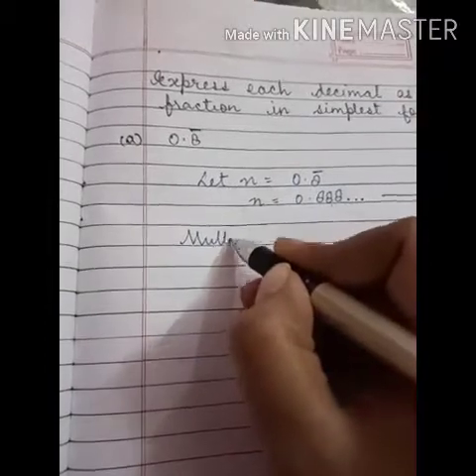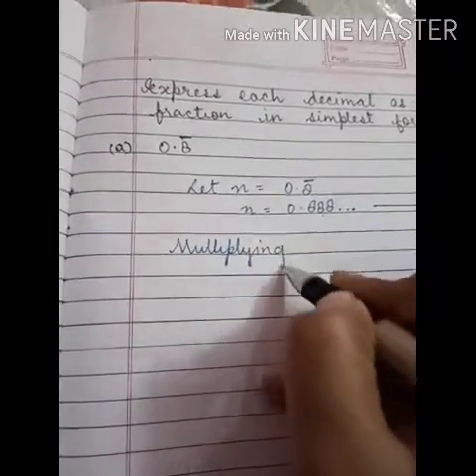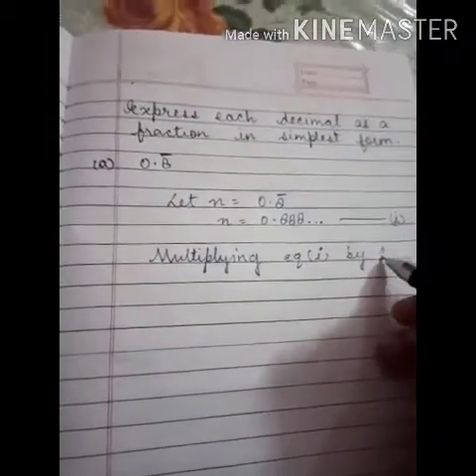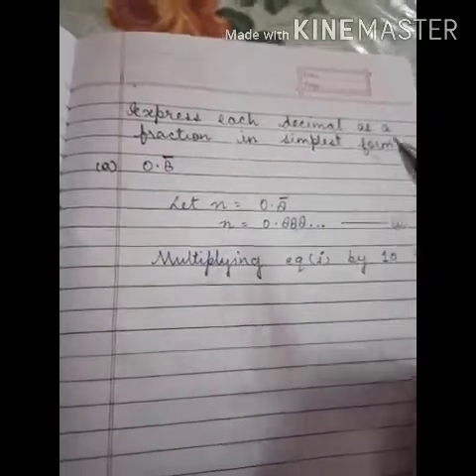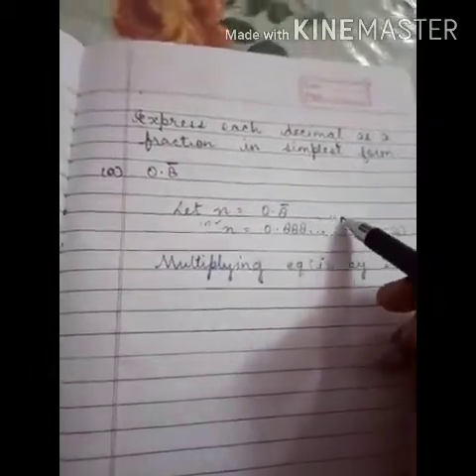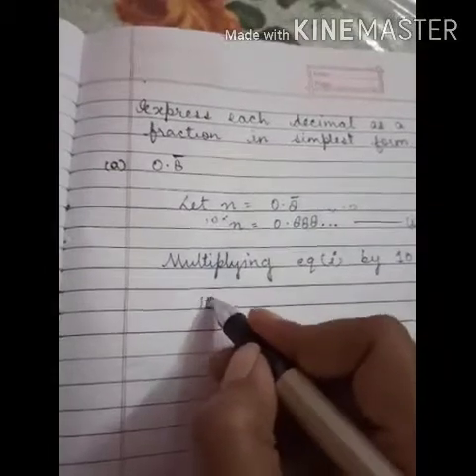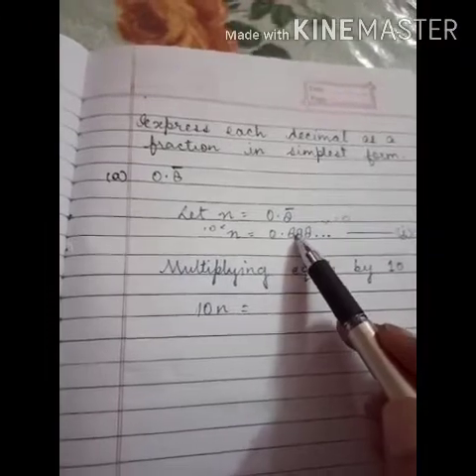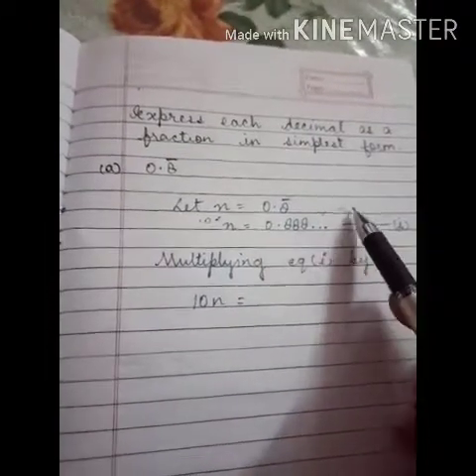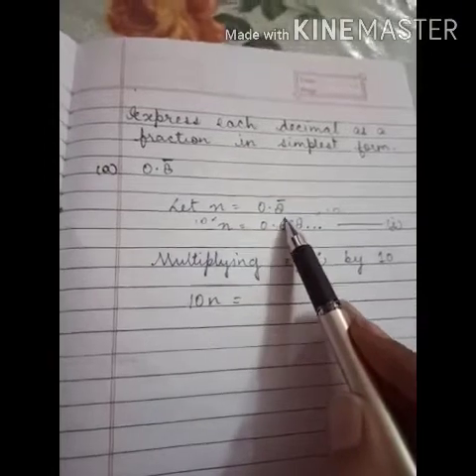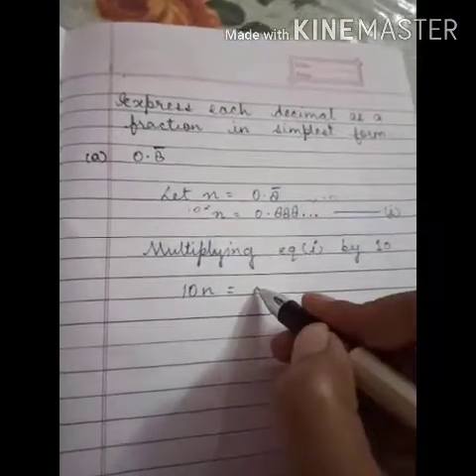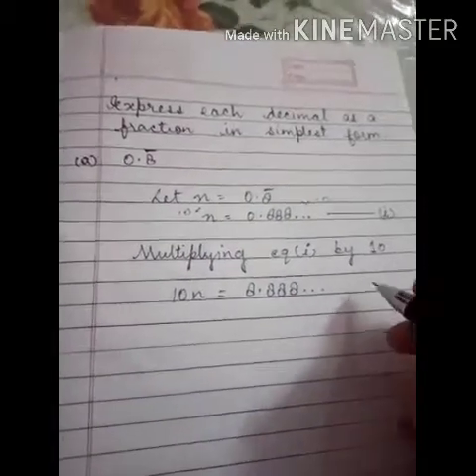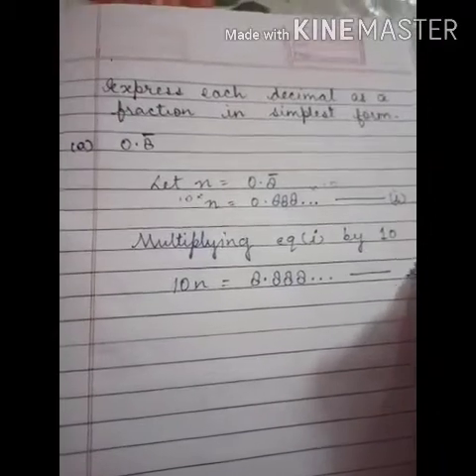Multiplying equation 1 by 10. So we multiply this equation by 10. 10n, we get 10n. And here this decimal shifts one digit to the left. When we multiply this number by 10, the decimal shifts one digit to the left. So we get 8.888, 8 is repeating.